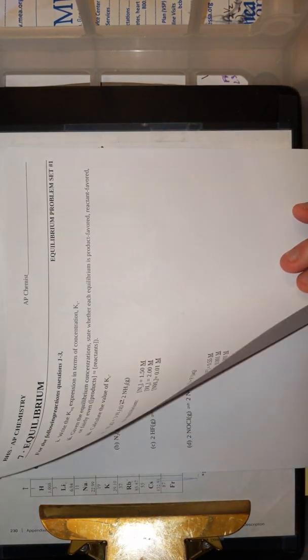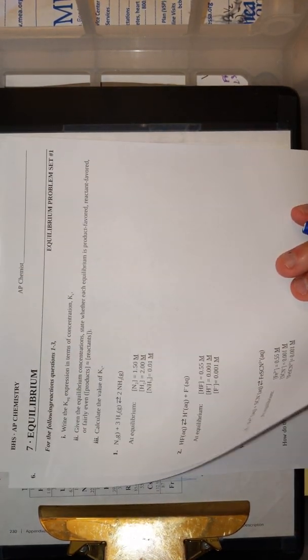All right, hey AP Chemistry, I got a request to do question number 8, which is the last question from your equilibrium problem set. So I'm going to skip on over to question 8. It's actually a pretty good question to understand. This definitely shows up as multiple choice questions on the AP exam about knowing how to manipulate and rearrange and look at multiple step equations.